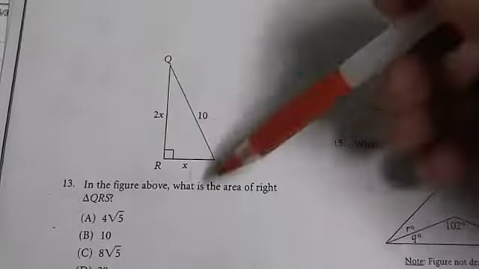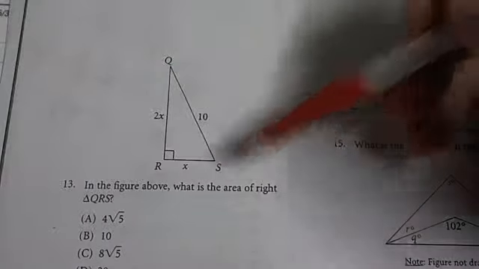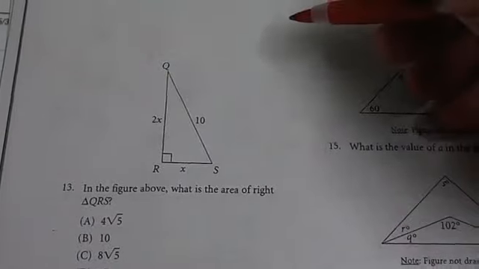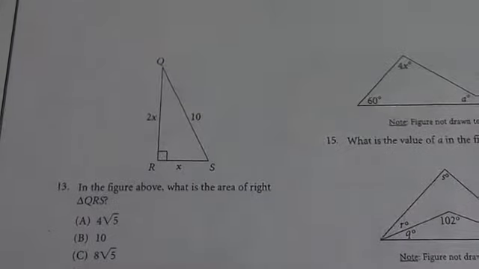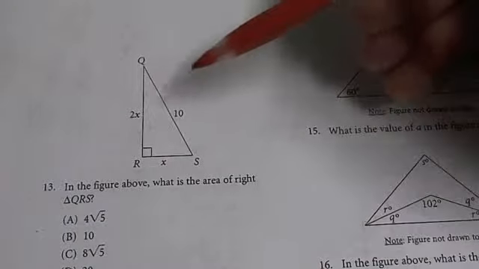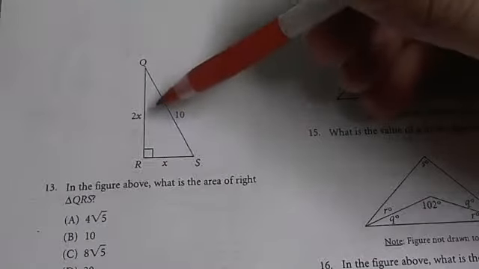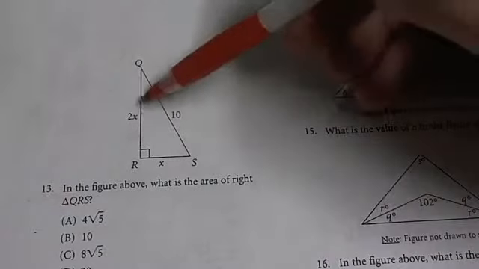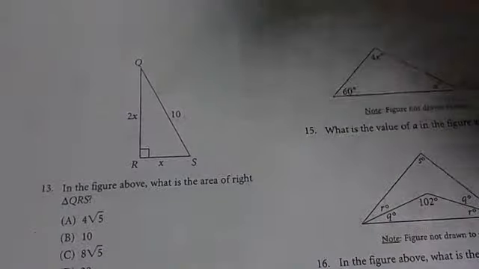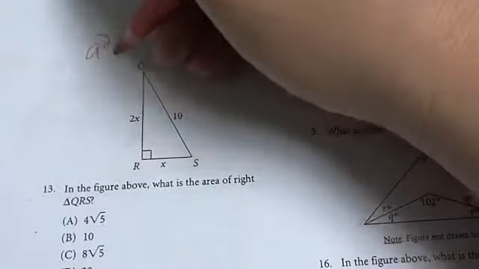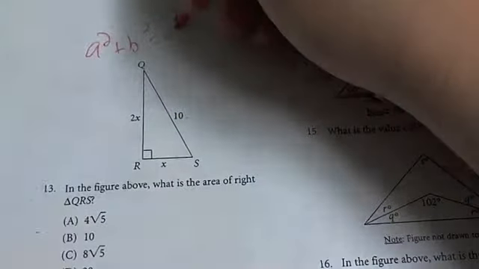(13) In the figure above, what is the area of the right triangle QRS? Okay. So first things first, we have to solve for x. Okay, we have to solve for x. So now we're going to have to use Pythagoras theorem because we don't know the angles. We don't know anything else. So Pythagoras theorem says a squared plus b squared is equal to c squared.